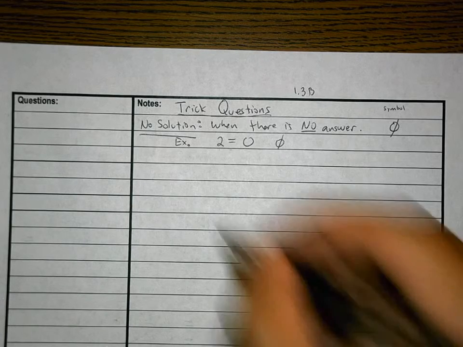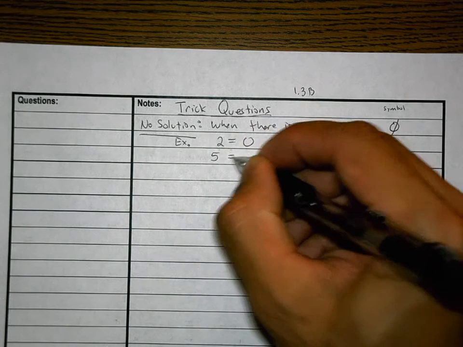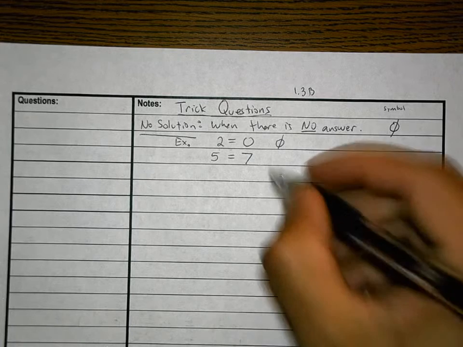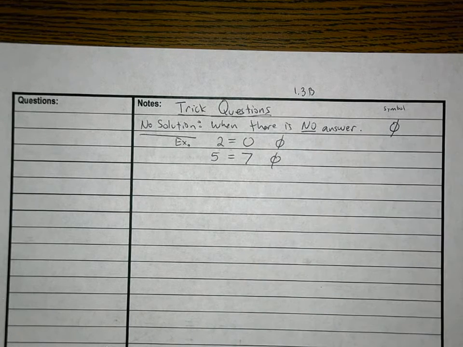If you ever get 5 is equal to 7, that should be like a, no it's not, Mr. Paramo. Exactly. It is no solution.